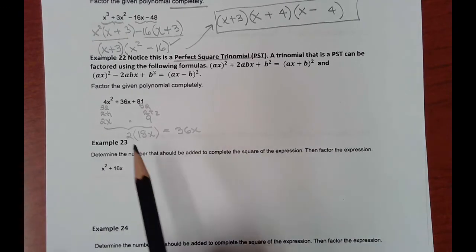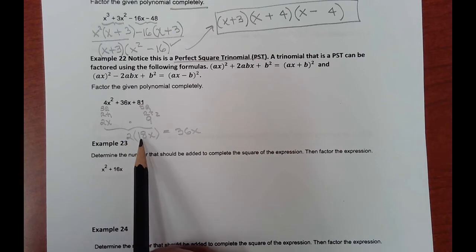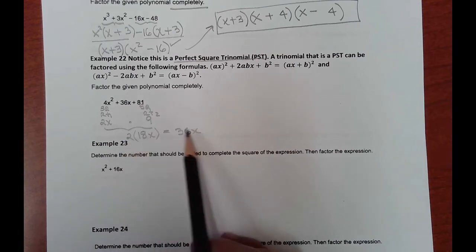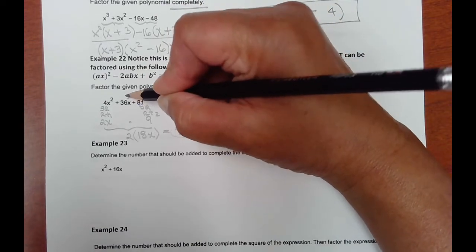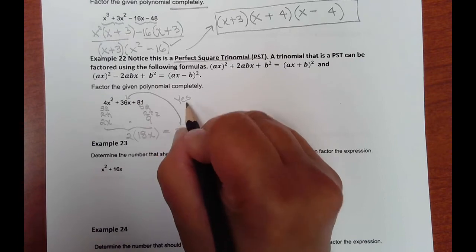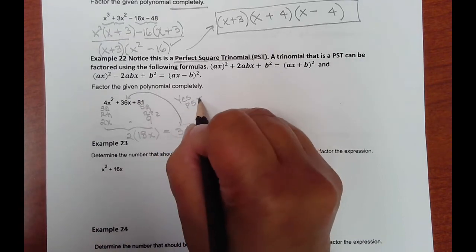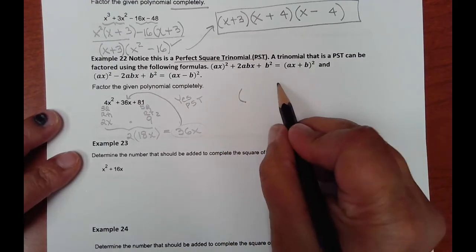And if, after taking the square root of the front and the square root of the back, multiplying them, and then doubling it, this term is what you see in the middle, that means that yes, this is a perfect square trinomial. So if you know how to check that it's a perfect square trinomial, you're also simultaneously factoring it. Because anything that is a perfect square trinomial factors like this.